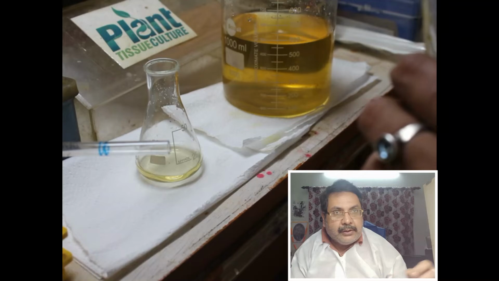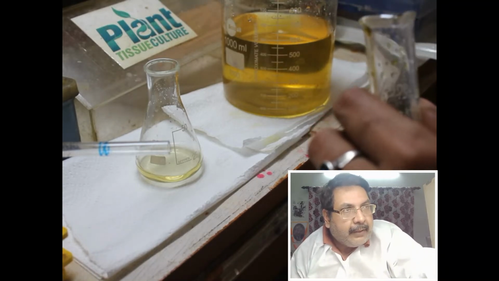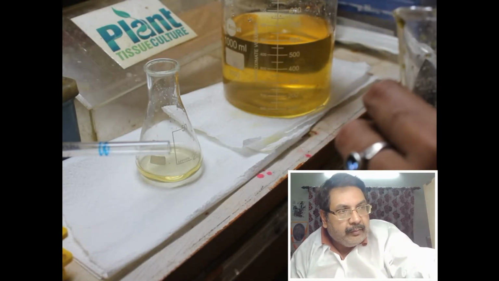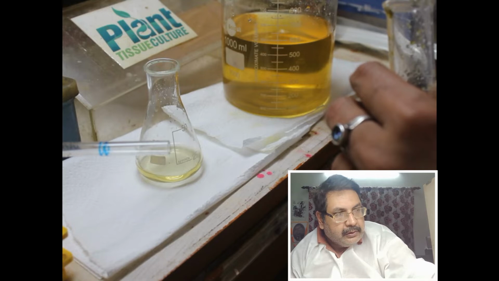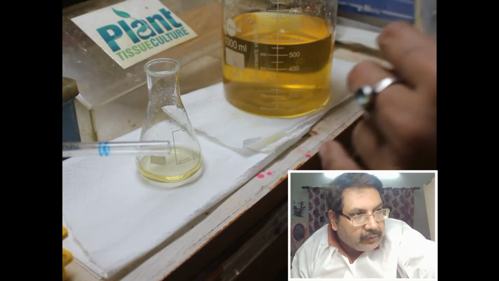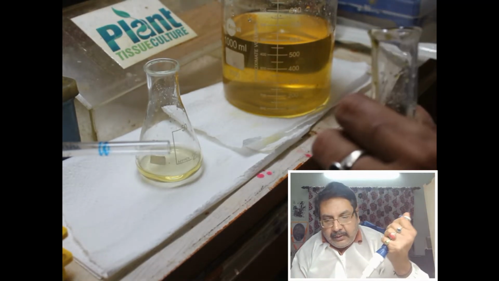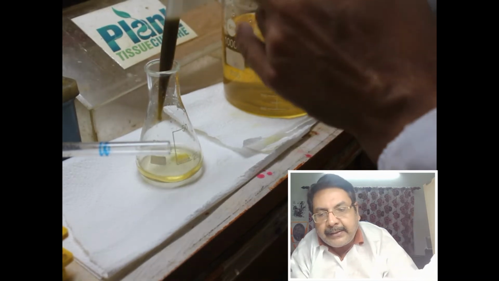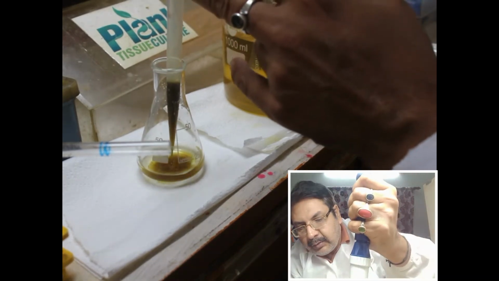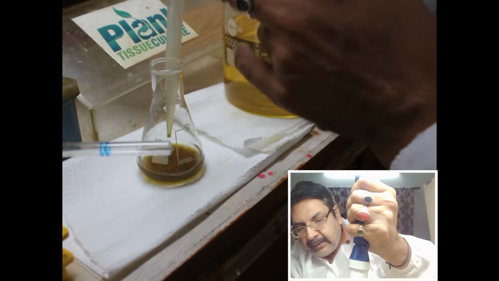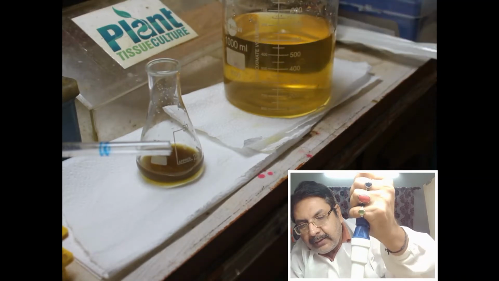Now we are going to put this fungus in with the help of a micropipette. We will be taking around 3 to 3.5 ml of this fungus, and you can see the dense color of this fungus. We are just inoculating it into the suspension in the culture media.